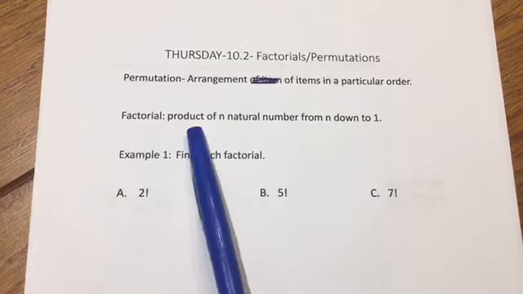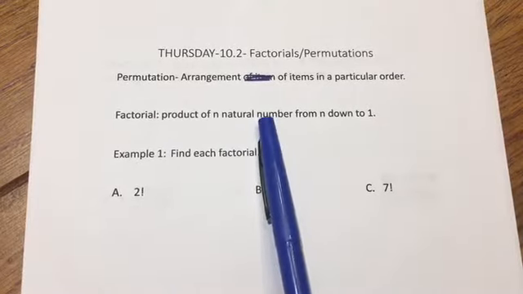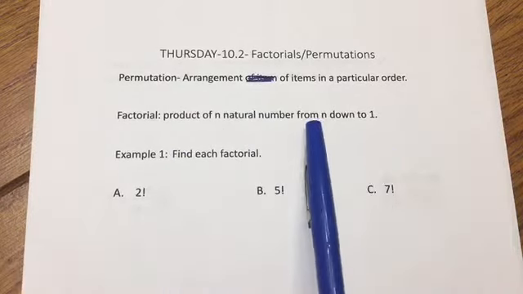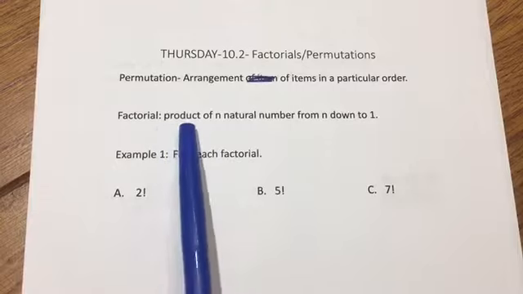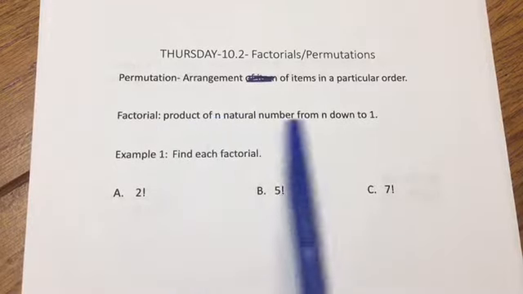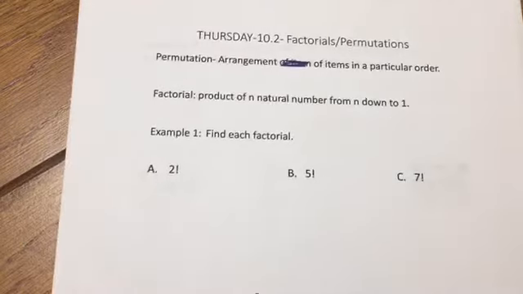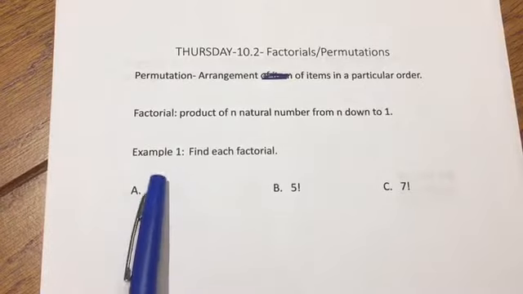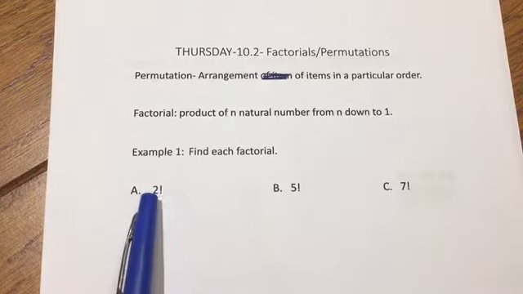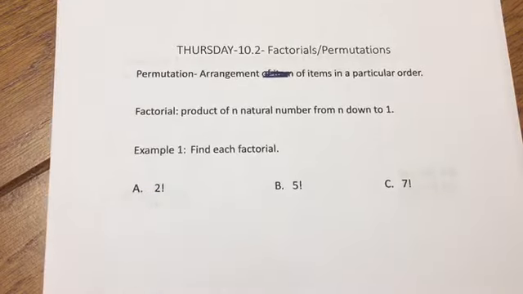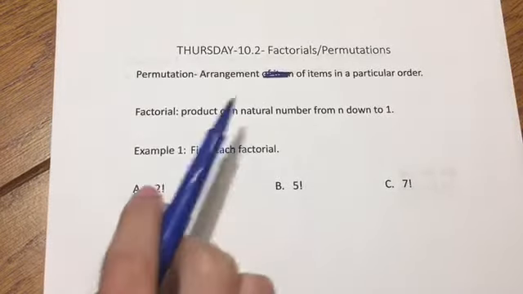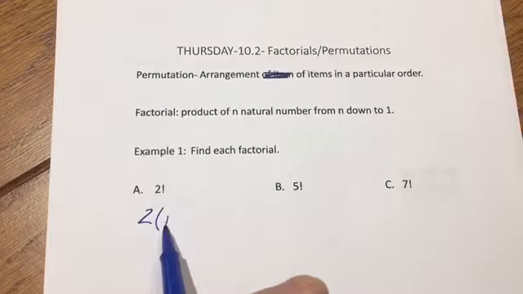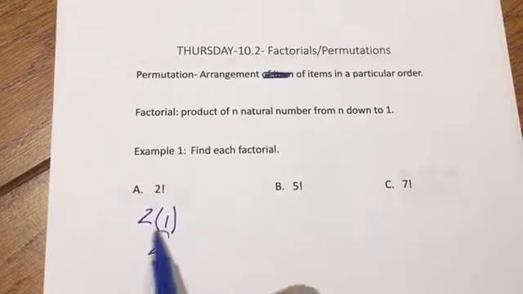So a factorial is a product of n natural numbers. Remember, natural numbers are the counting numbers, so it starts at 1 and goes up, from n down to 1. Product means multiplication of whatever that number is, from that number down to 1. So let me show you what they mean. When we say factorial, it is represented by this exclamation point. You've probably never seen exclamation points in math, but they do exist. We would read this as 2 factorial. What this means is that we take 2 and multiply it by every number down to 1. Well, 2 is right next to 1, so it's just 2 times 1. So 2 factorial is 2.